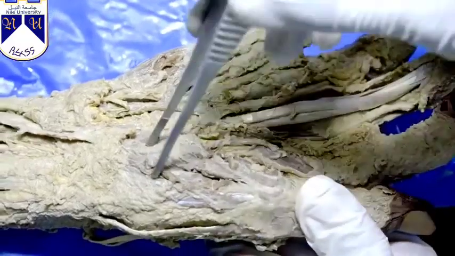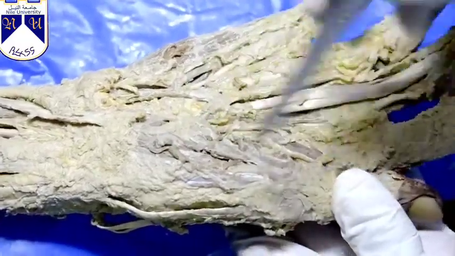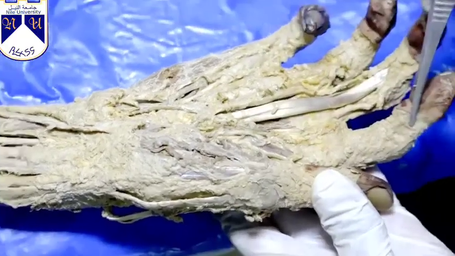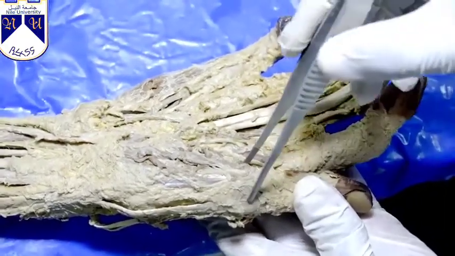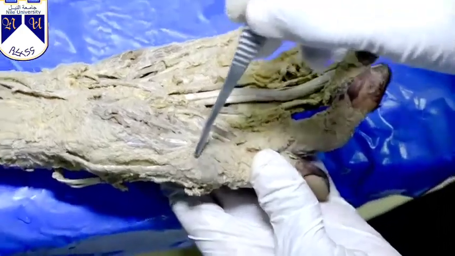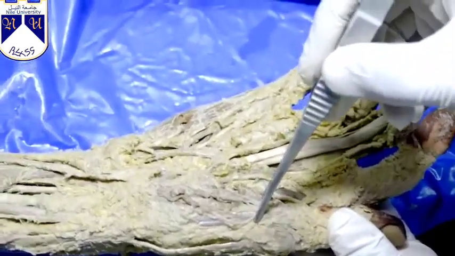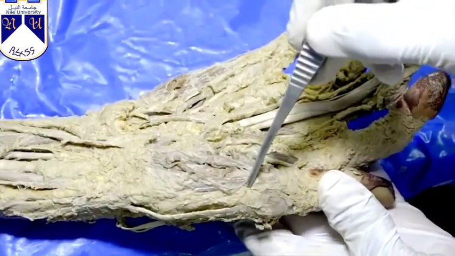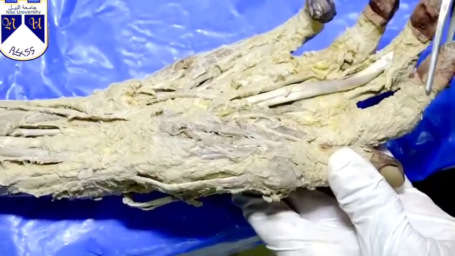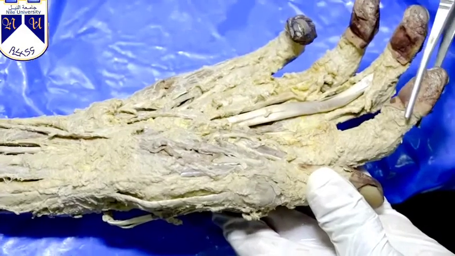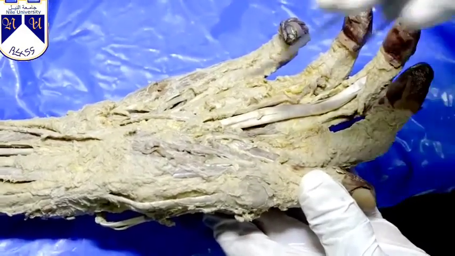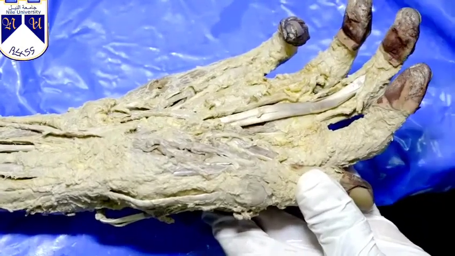Then the radial artery divides into two branches to supply the thumb and the index. The branch of the thumb is called the princeps pollicis artery, and for the index it is called the indicis radialis artery. Okay, this is regarding the blood supply of the palm of the hand.